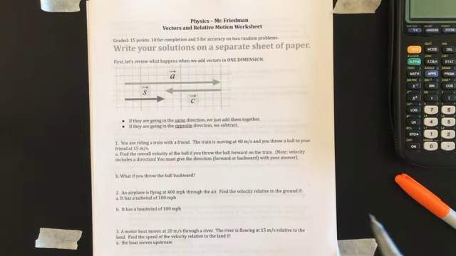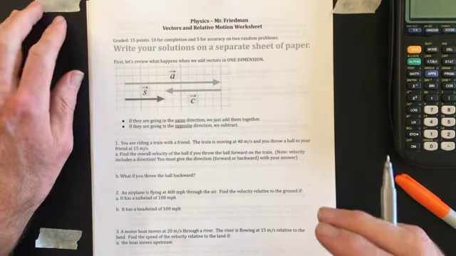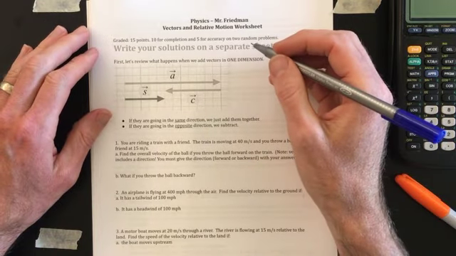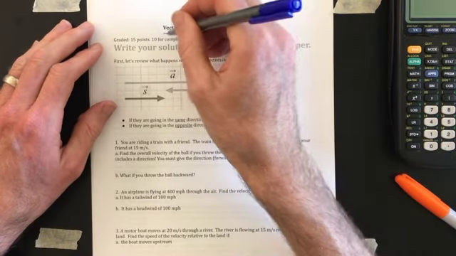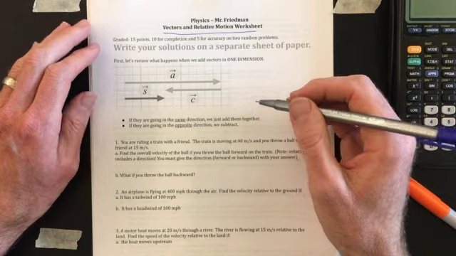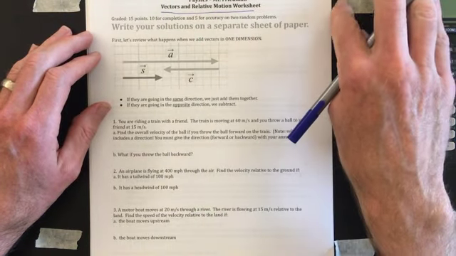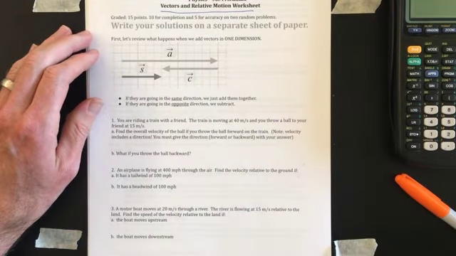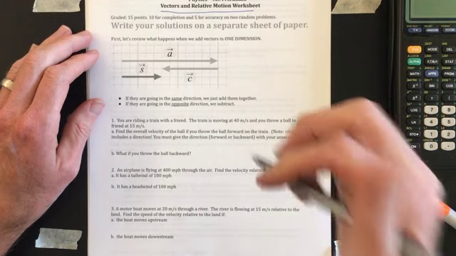Okay everyone, we're going to do a video here on how to do the problems on this vectors and relative motion worksheet. So we'll just go through them one by one. You can skip ahead if you want or watch it at 1.5 or double speed, whatever makes it easy for you.